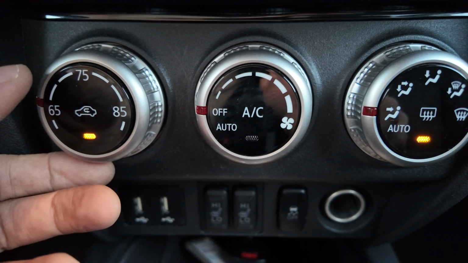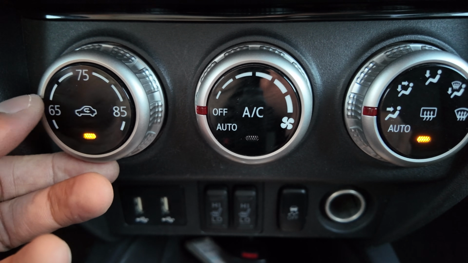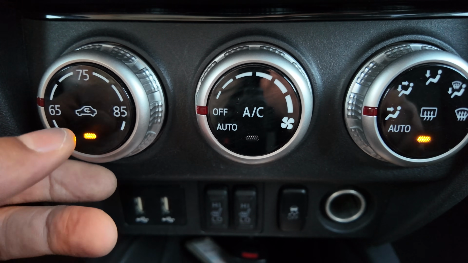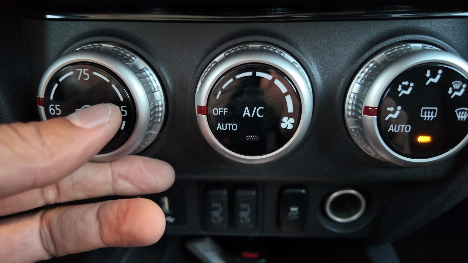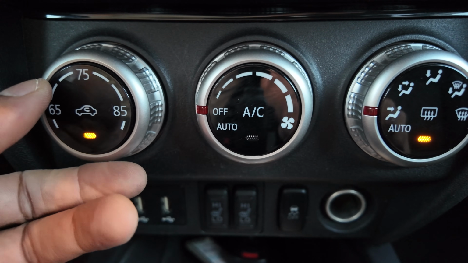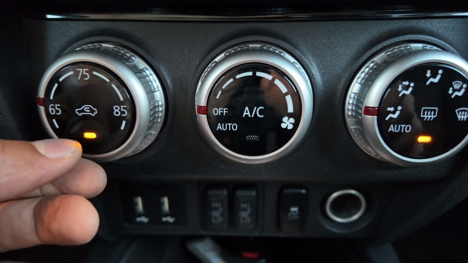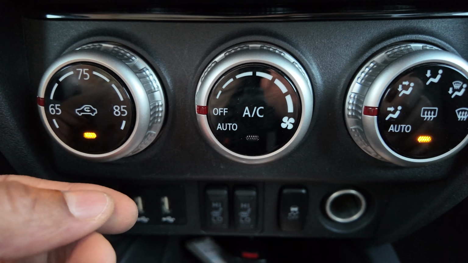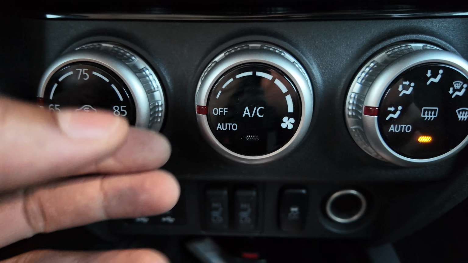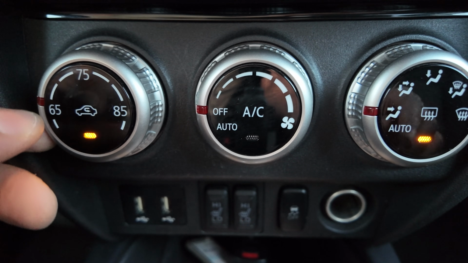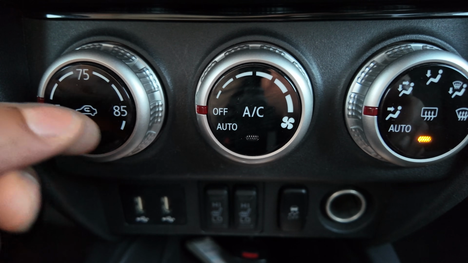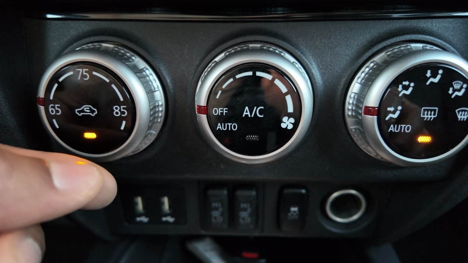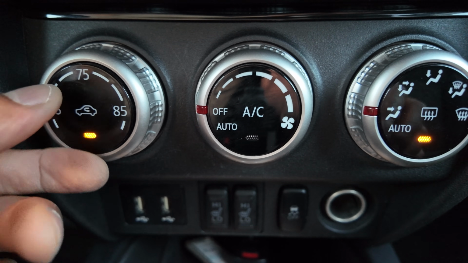Alright, today I have a Mitsubishi Outlander, and I'm going to show you how to operate the heater and cooling system, or the heater and air conditioning system in this particular Mitsubishi Outlander. I'm going to show you how to turn on the air conditioner, turn off the air conditioner, turn on the heater and off the heater, as well as the temperature and direction of which everything blows at you, and the windshield defroster and rear window defroster.